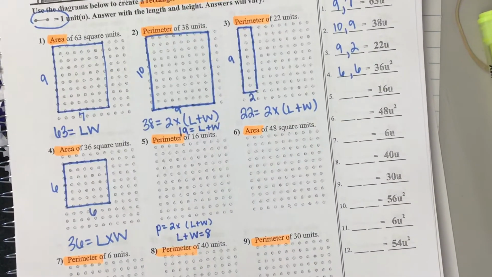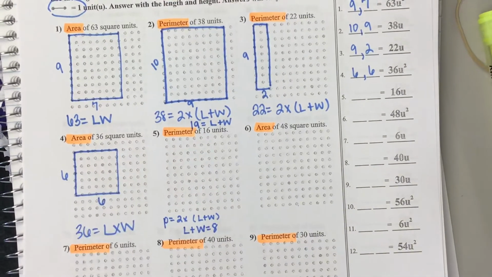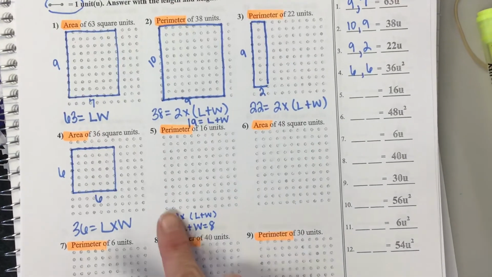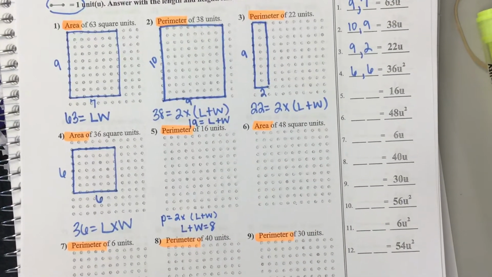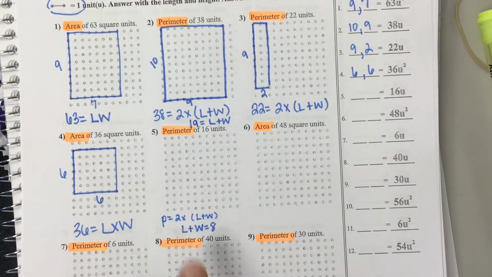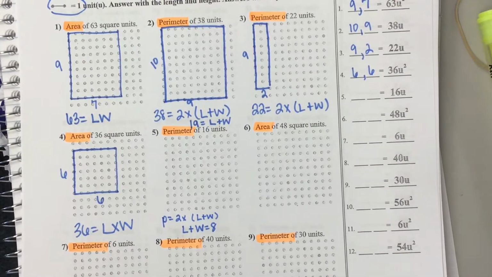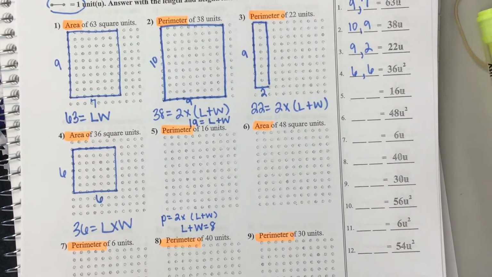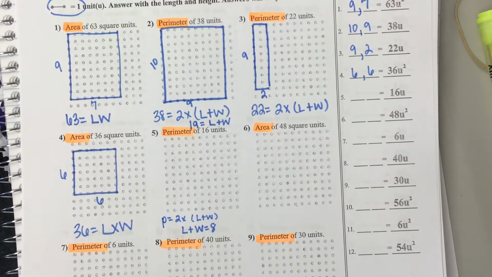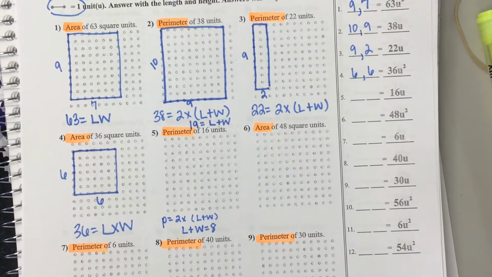So what is a possible length and width that I could use on this rectangle? There are about 4 answers. What could I use as a length and width on this rectangle? Aiden? 4 and 2. Okay, well the length and width have to add up to 8. 4 and 4. Gage? 6 and 2. Chloe, what else could I use?